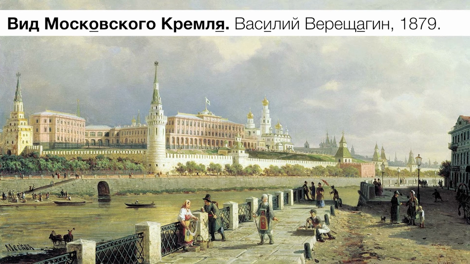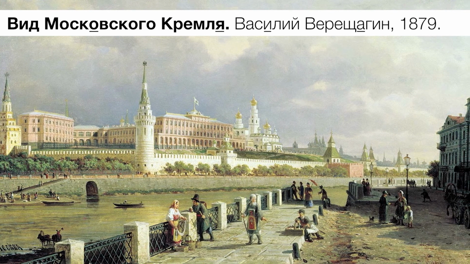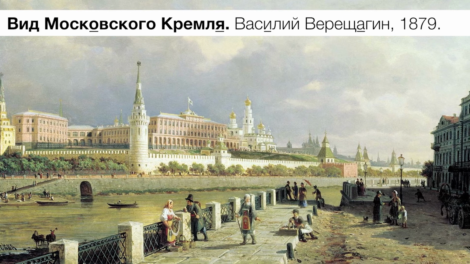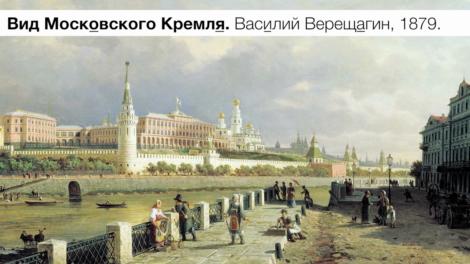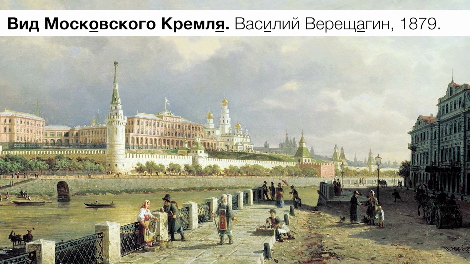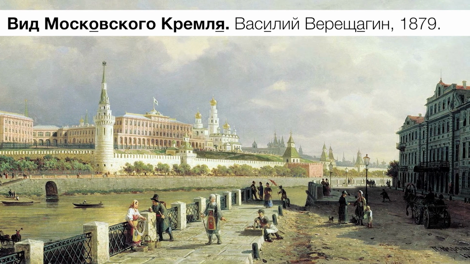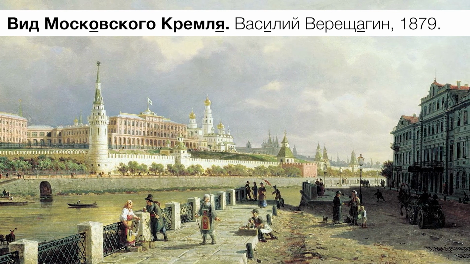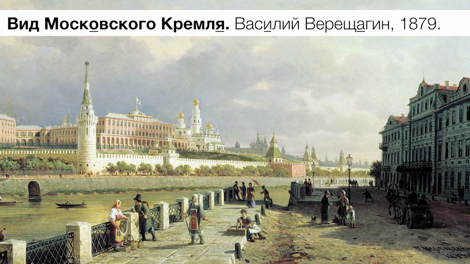Okay, to look at masculine nouns, we're going to switch to another painting called Вид Московского Кремля, a view of the Moscow Kremlin. Okay, it's the reason I picked the painting, right? We've got two masculine nouns, right? One, вид, is a hard masculine, and another very important noun, Кремль, is a soft masculine, right, ending in that soft L. So this is a view from 1879.